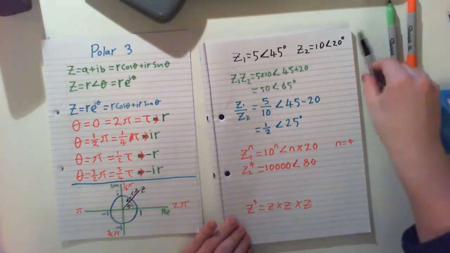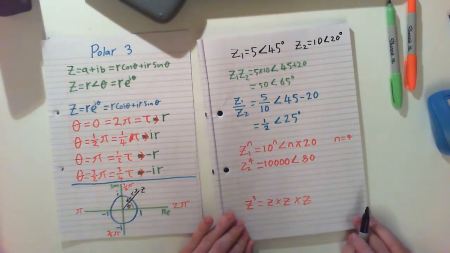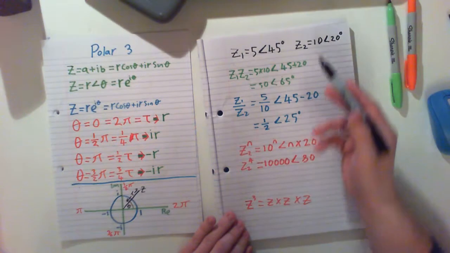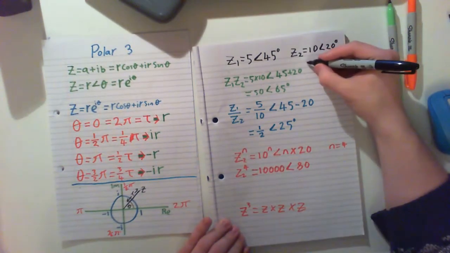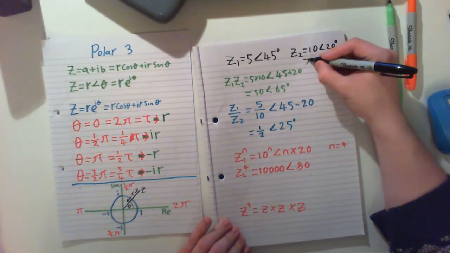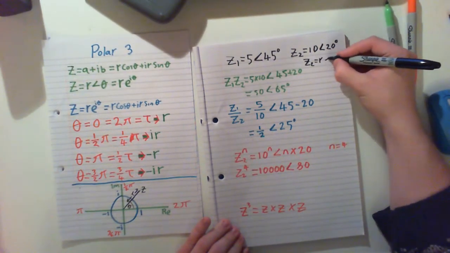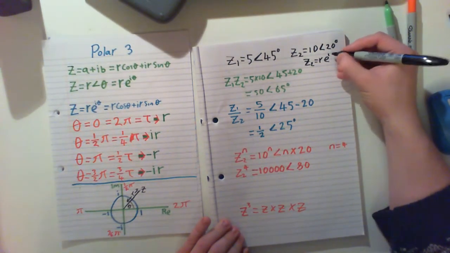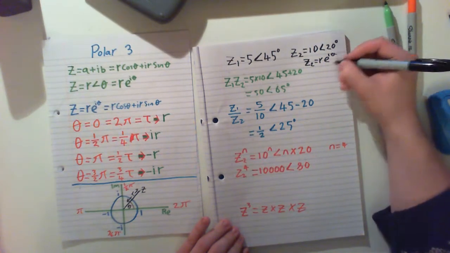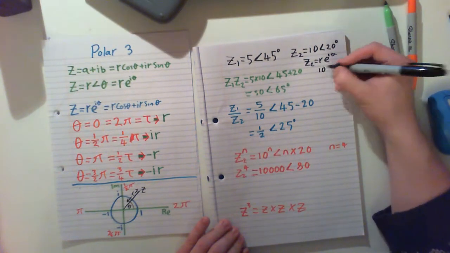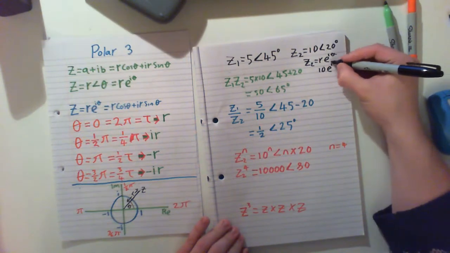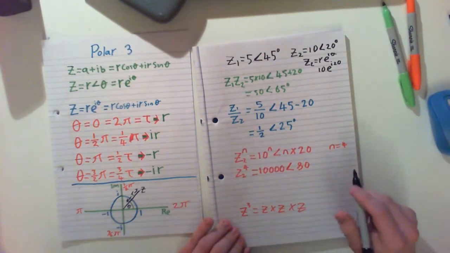And this is also true if we were to represent this number by e. So z2 would be r e to the i theta, which would just be 10 e to the i 20.